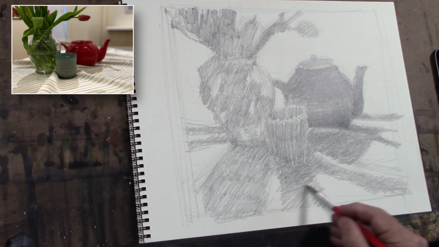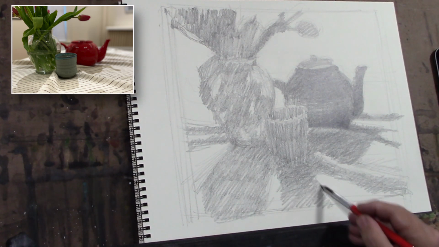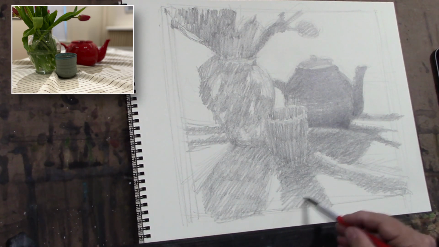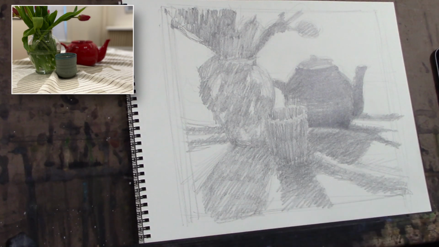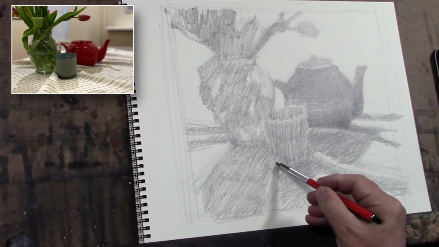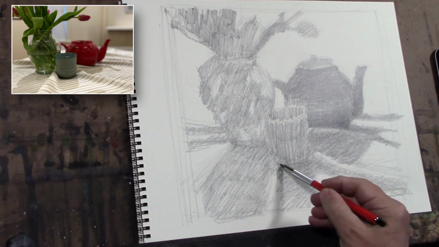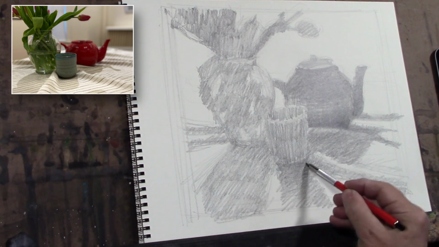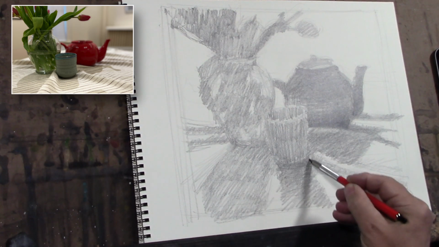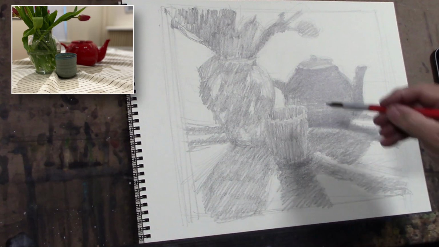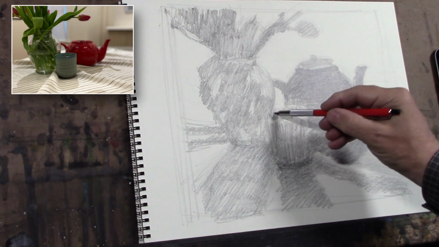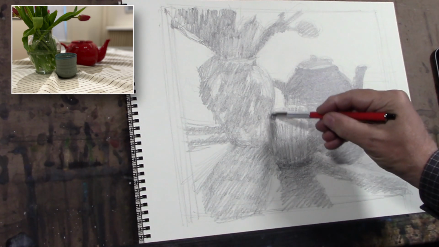Remember, as our shadow comes out, it's getting a little lighter. Right near the bottom of the cup is going to be very dark. Right here. And I'm going to darken the inside a little bit.